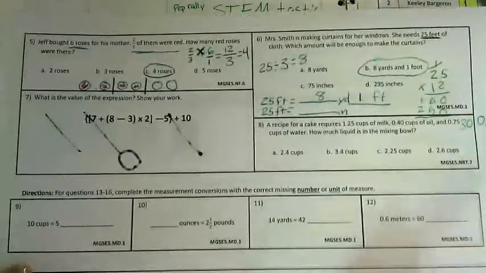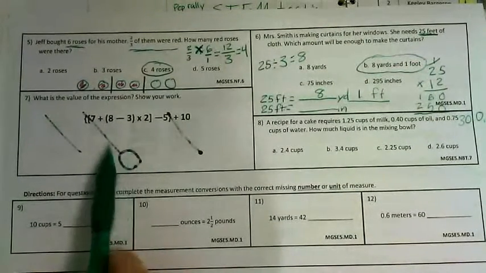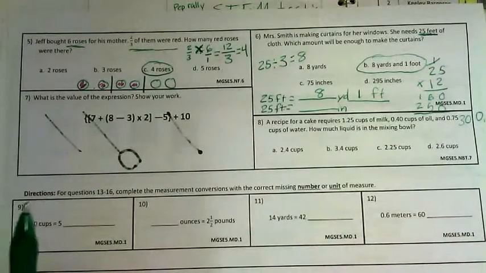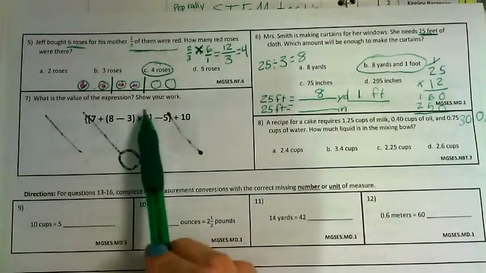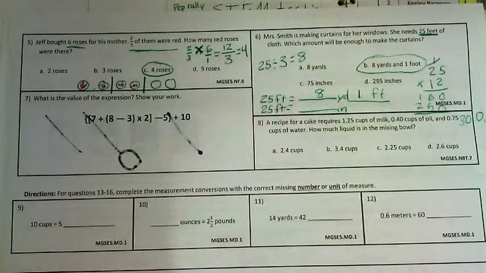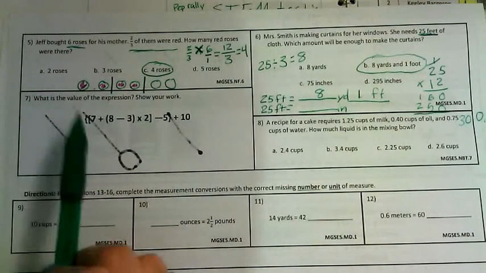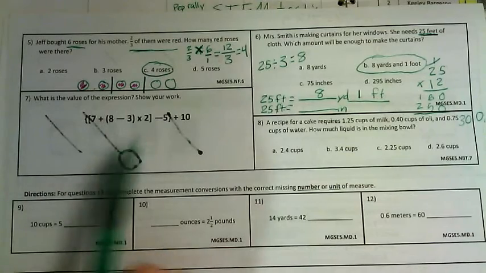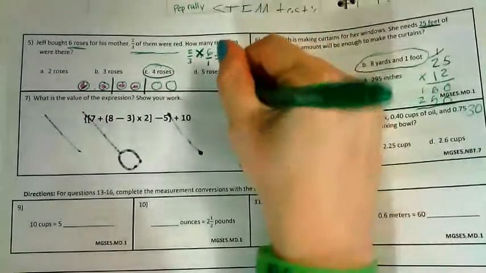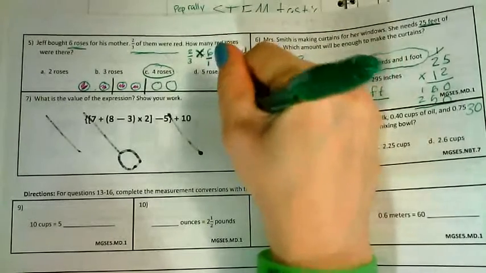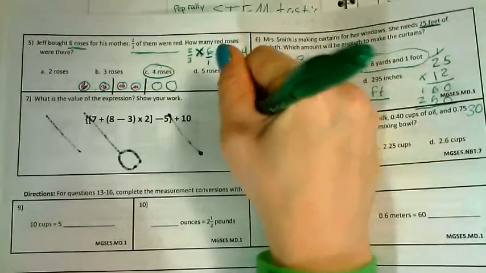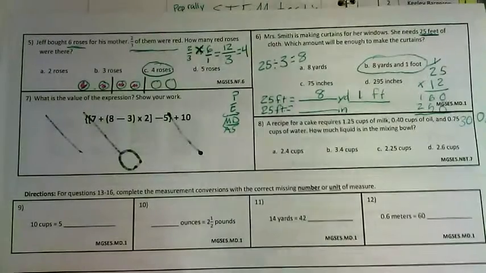All right, let's go back over here and look at number 7. And you can see that my Sharpie bled through it, but we should still be able to solve this problem. All right, this is another problem that's going back to something we've learned before. We're trying to find the value of the expression, and we know that this is an order of operations expression, so we are going to have to use PEMDAS. So I'm going to go ahead and write PEMDAS on my paper to make sure that I'm going to solve it correctly.